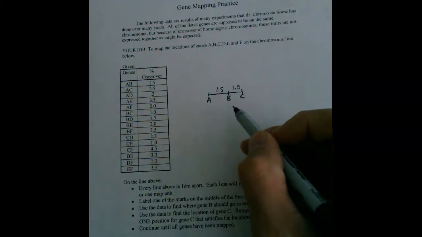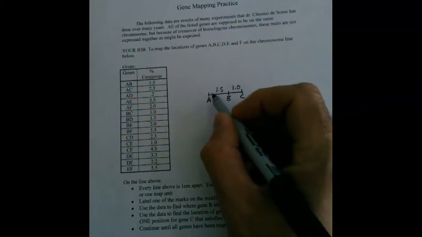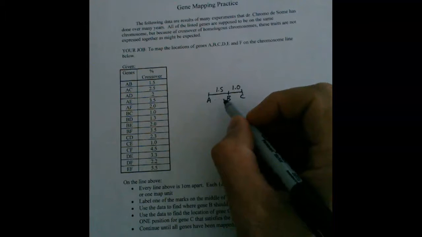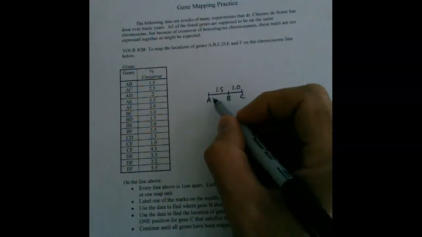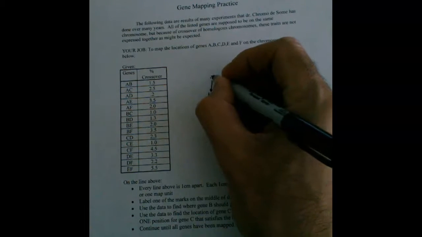Then we can add yet another one. Let's do A to D. So A to D is 0.2. So it's either going to be right here or it's going to be right here. So if we take a B to D, let's see what we get. We get 1.3. So that tells us that D must be right here. And that the distance right here is 0.2.